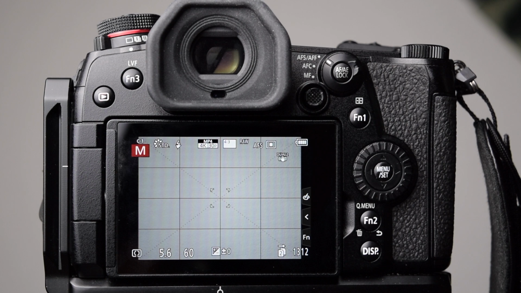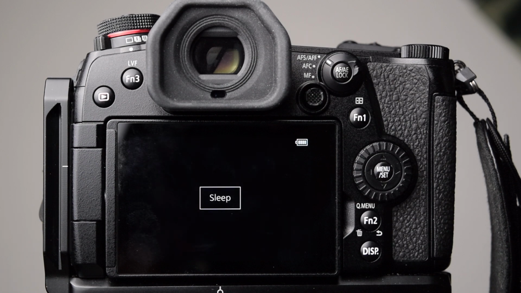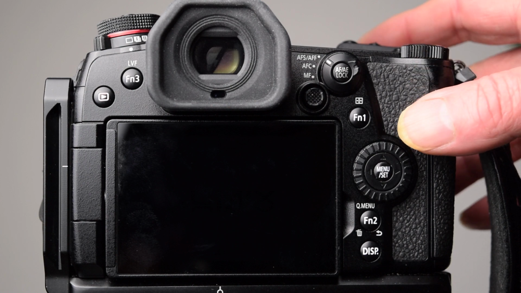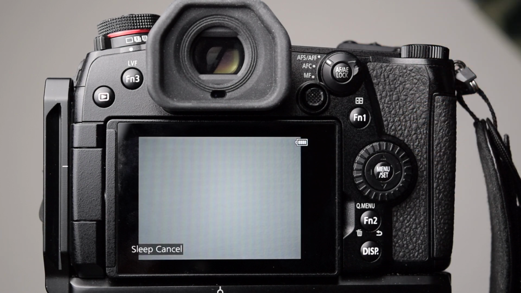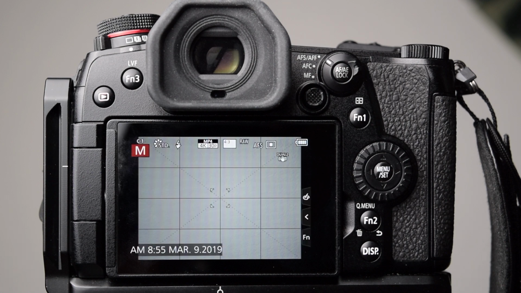Now let's say I get distracted for a minute, or I need to mess with something in my scene, and the camera goes to sleep. Keep your eye on that shutter speed that I just changed. Okay, camera's asleep. Let's wake it up. Notice we're back to 1/250th of a second, the setting that we saved originally on the C register.